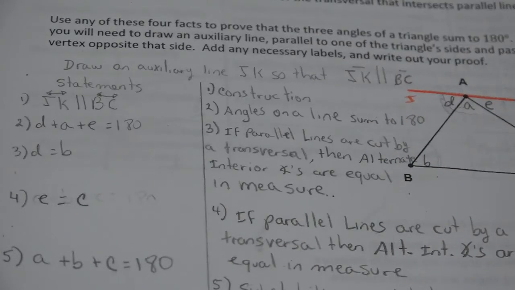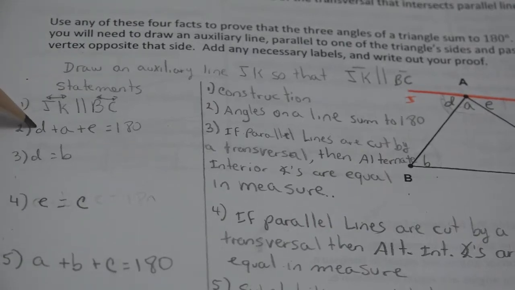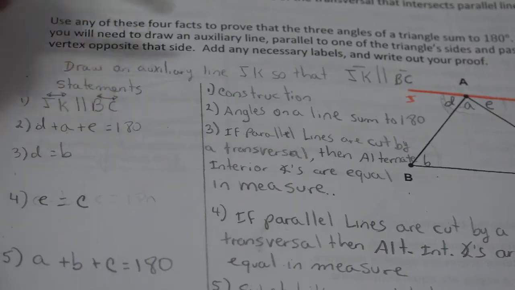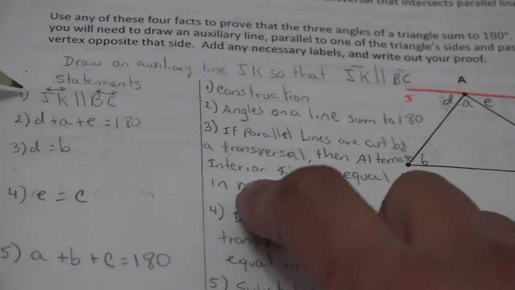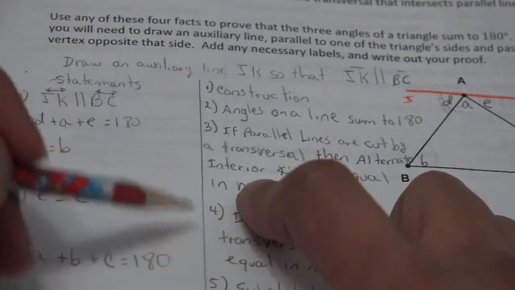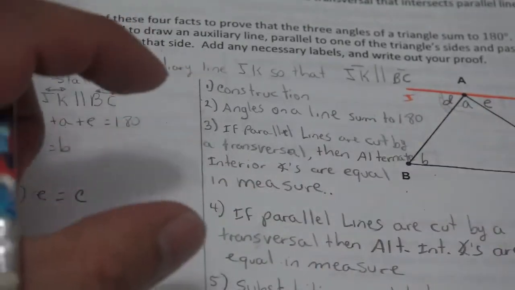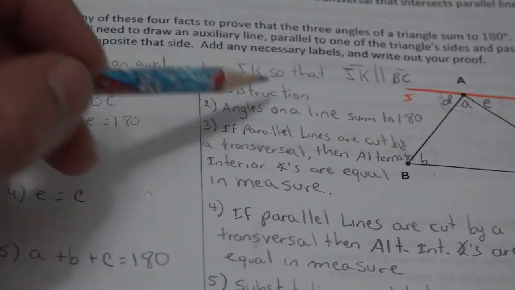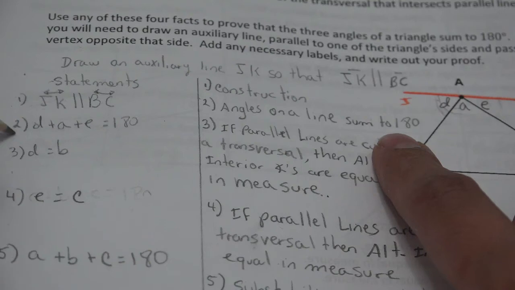Okay then. So that's what I wrote. DAE equal to 180. Why? Because, and look, I number the statements and I number the reasons because sometimes the reason might be very, very long and it might not line up with the statement. So angles on a line sum to 180. That was for number 2.